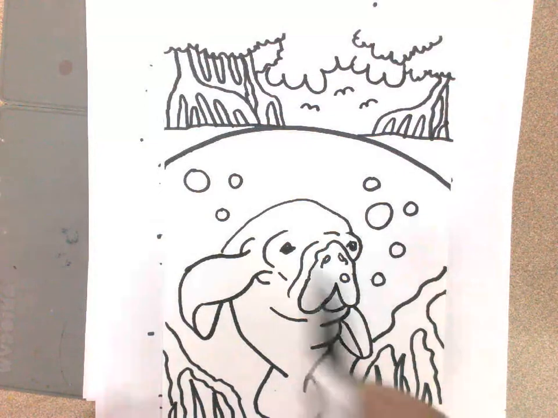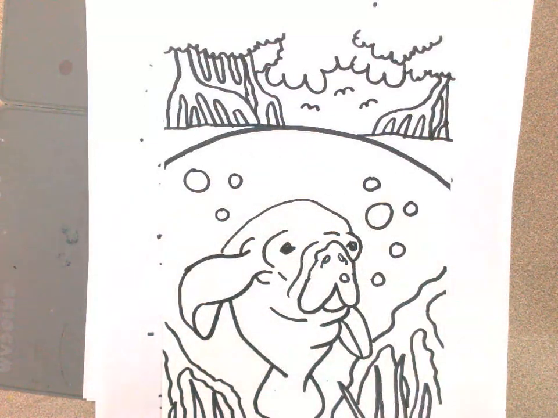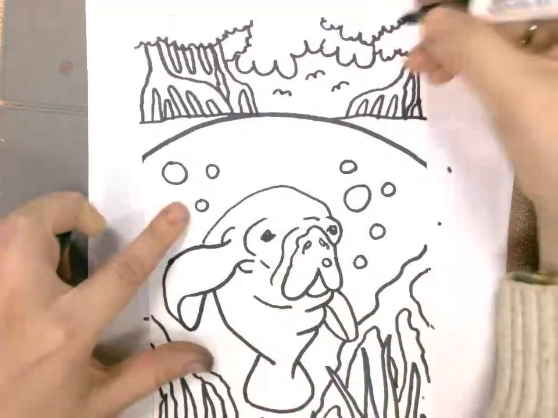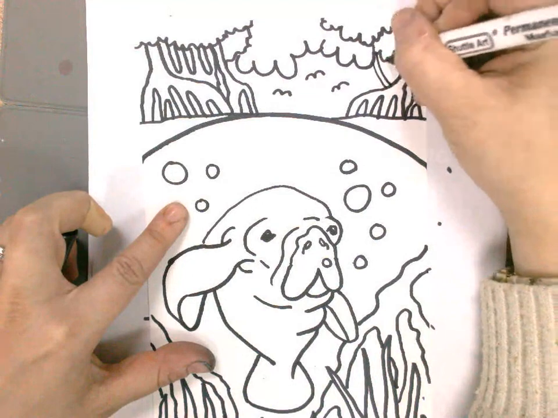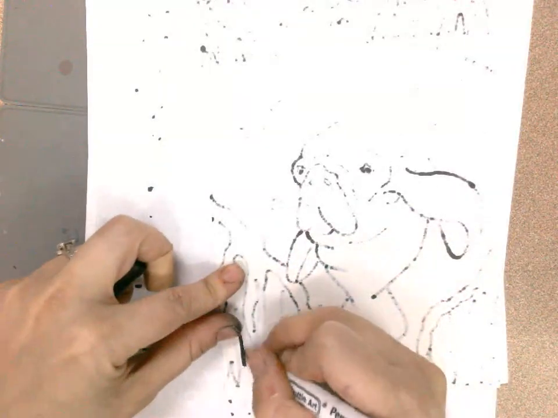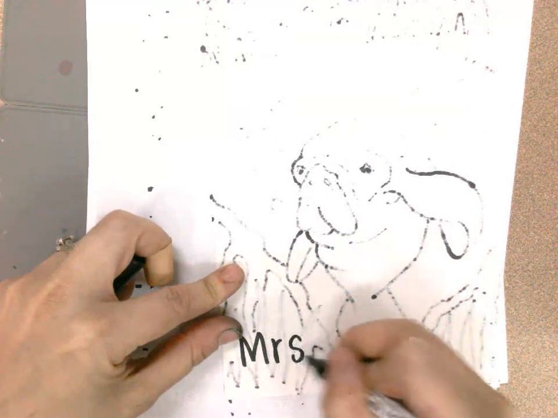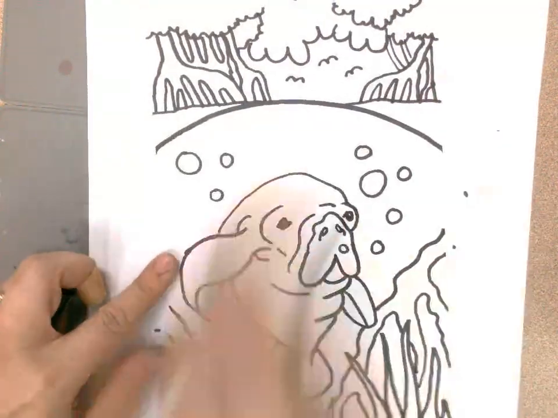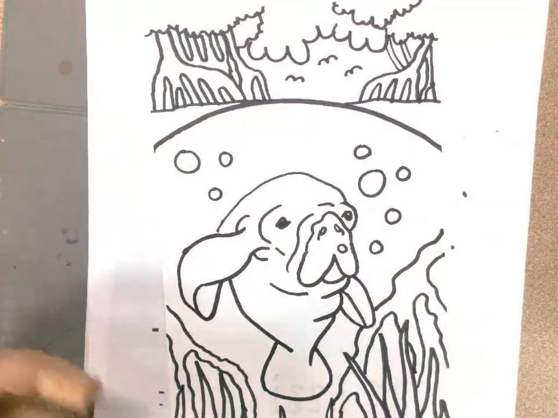All right, and there you go. You have your adorable little manatee and his mangrove nicely drawn out. You're going to outline it when you're done. But before you start to outline it, make sure that you put your name large on the back, please. And then go ahead and outline this little guy. And next week we'll watercolor him.